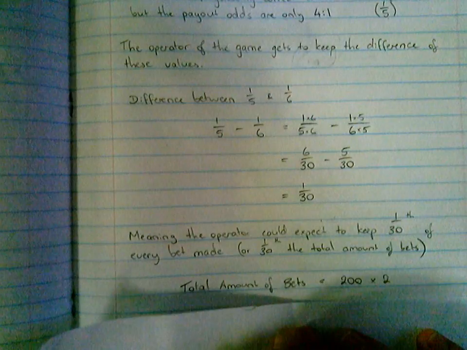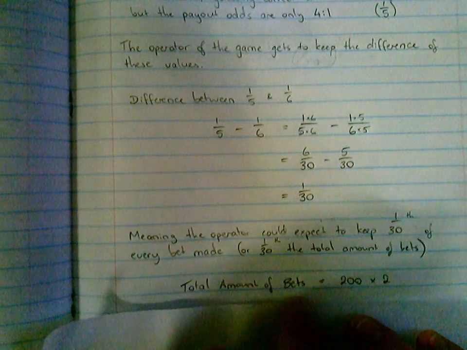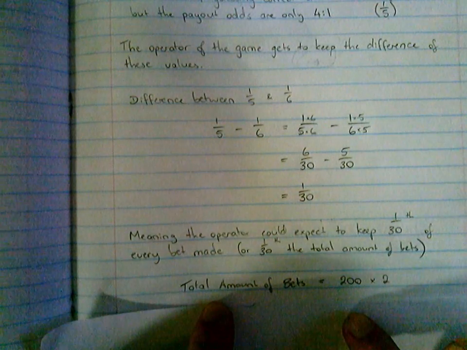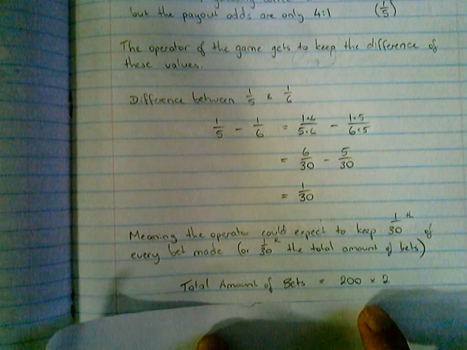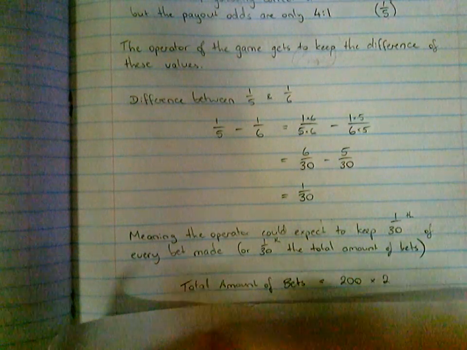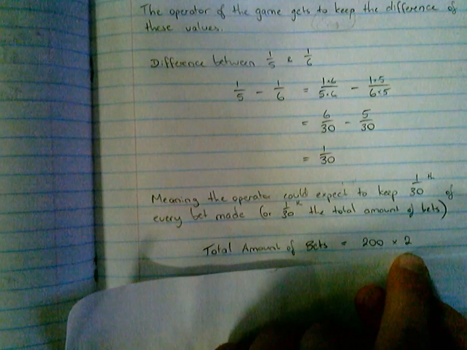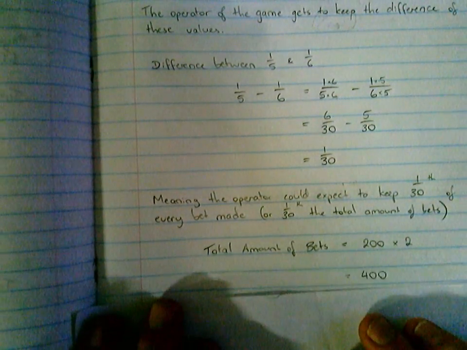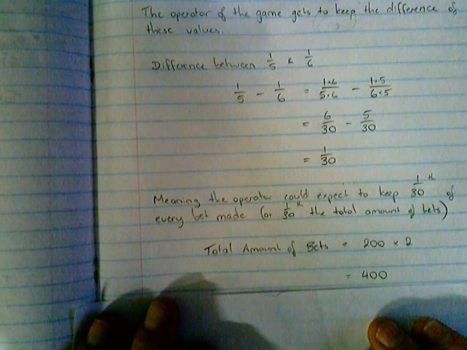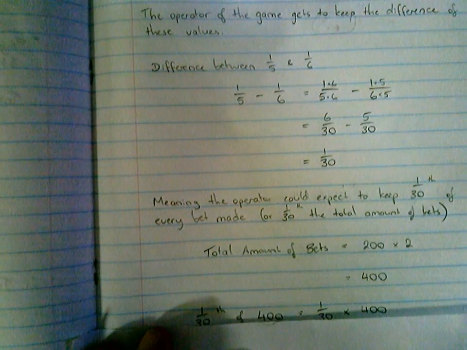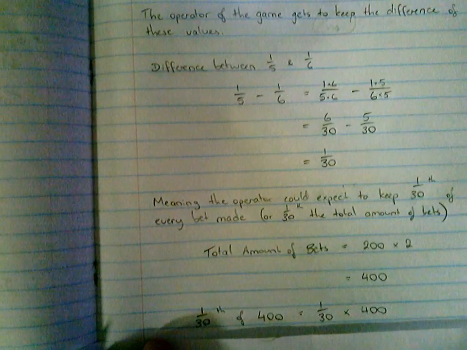Now, all we're essentially stating is the amount in which is turned over, or the amount in which is spent on that dice rolling game, in 1 hour. And it's given in the question. It says 200 people bet $2, and I mentioned that earlier, that 200 lots of 2 is 400, meaning that in 1 hour, $400 goes through that particular game.